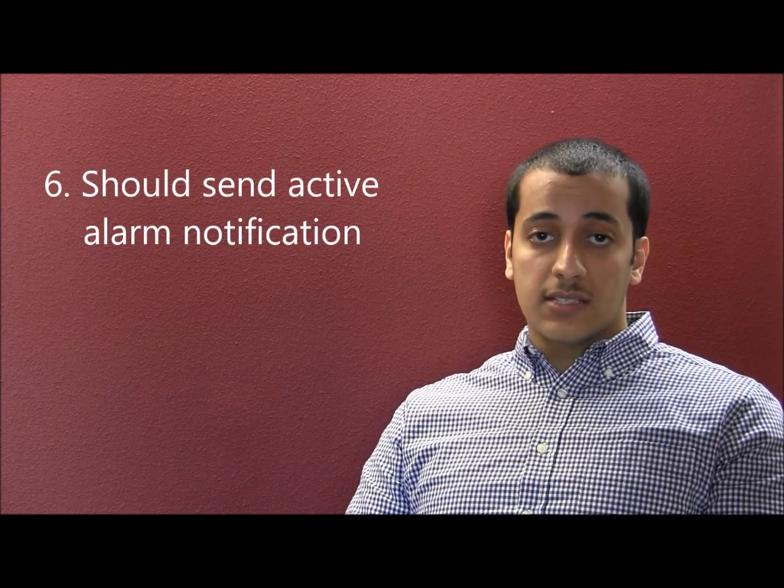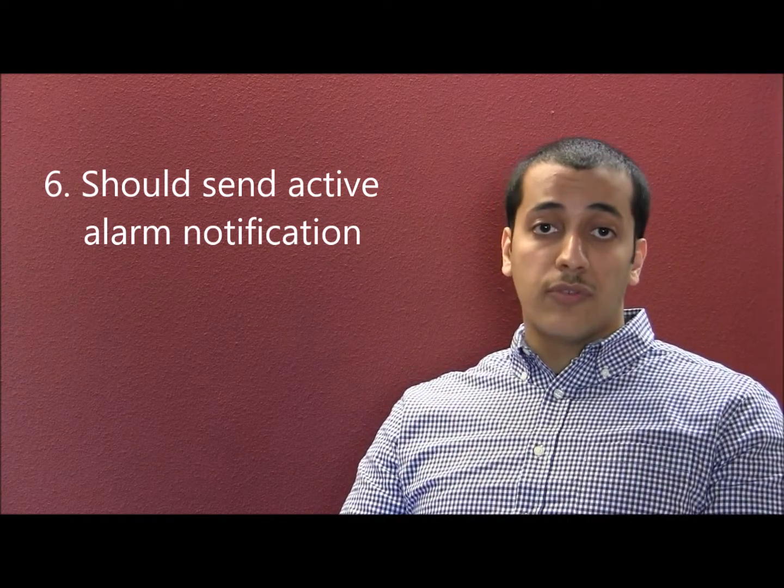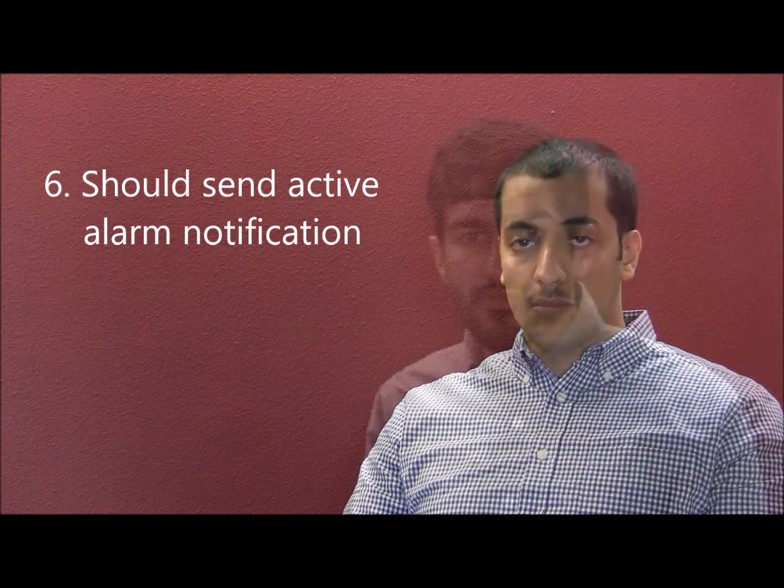The smoke detector should detect gas and smoke. And as soon as it detects the gas and smoke, it should send a notification to the phone application to notify the user that there's an active alarm.